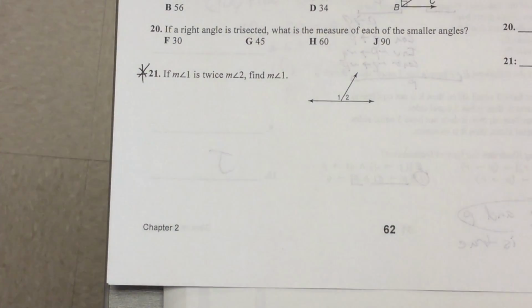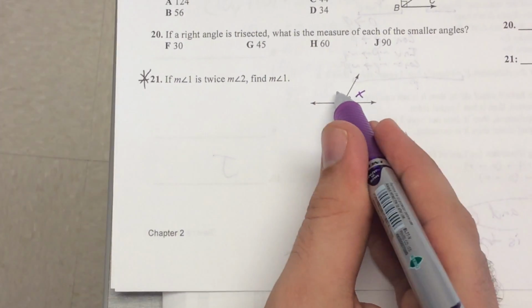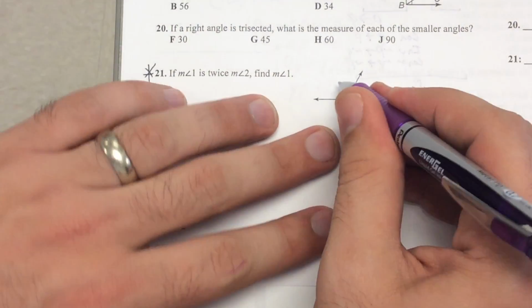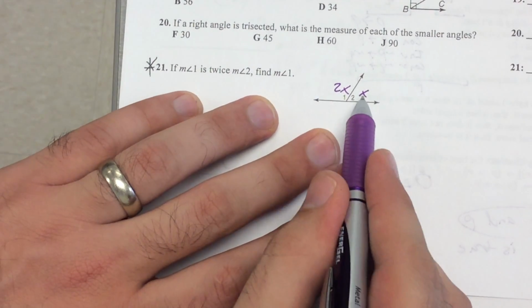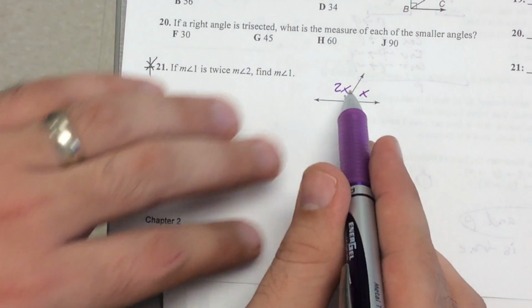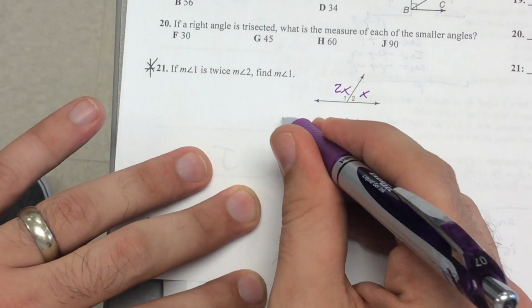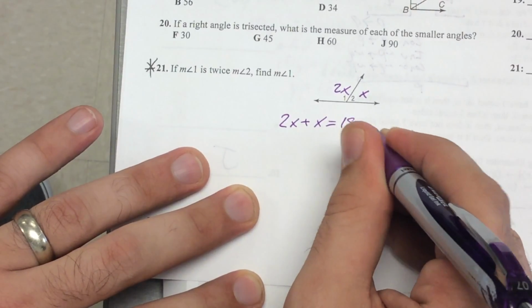21. If 1 is twice measure 2, find measure 1. Here's what I like to do. I'll call this X. This is double this one. This guy is twice of this one. So the angle, twice the angle. Okay, now what else do we know? If we add these up, these should equal 180.